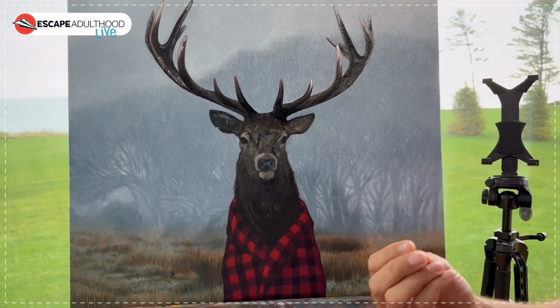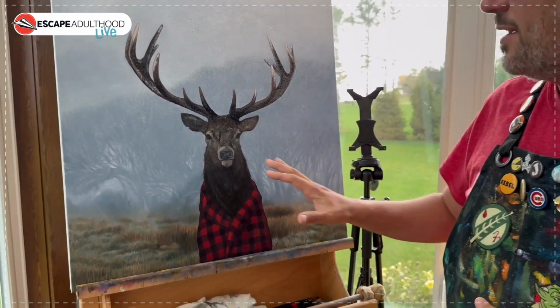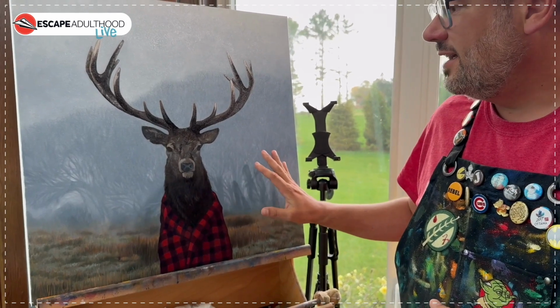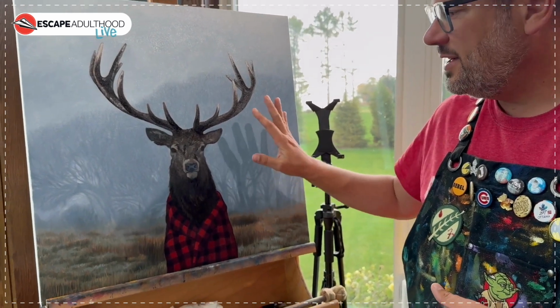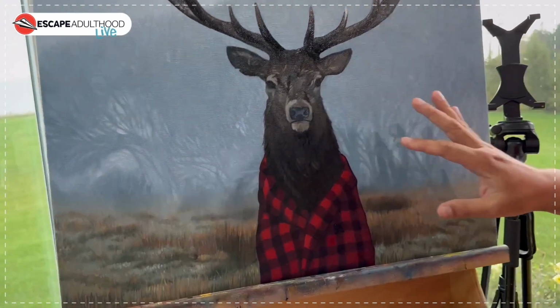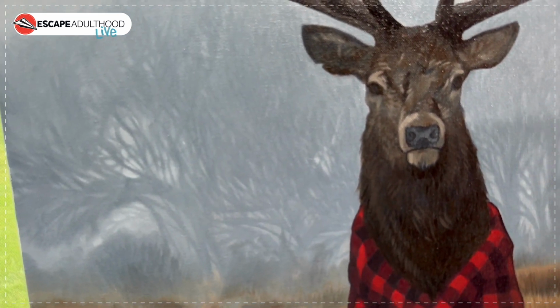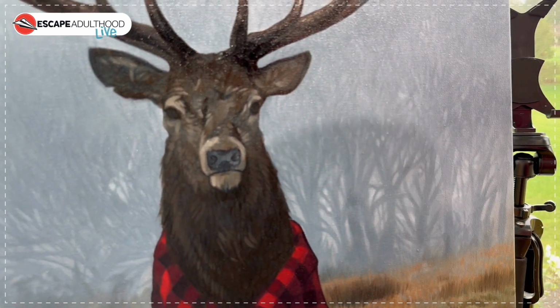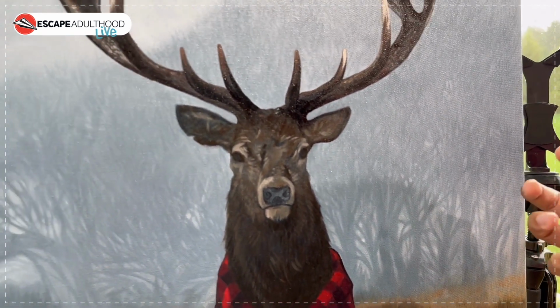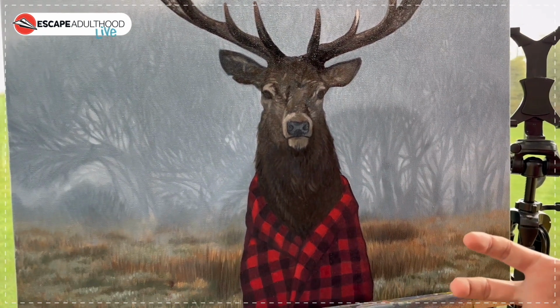The other thing is the idea of a focal point. By making the background here not very detailed, very loose and subtle, your eye is going to be drawn to the areas of the painting that either have the most detail or the most variety of light and dark contrast.